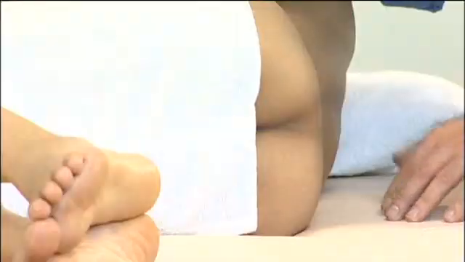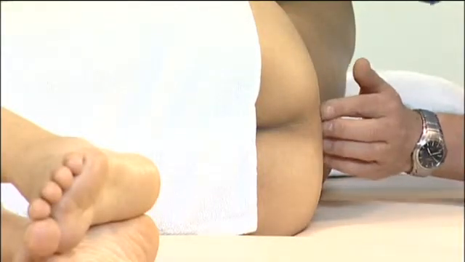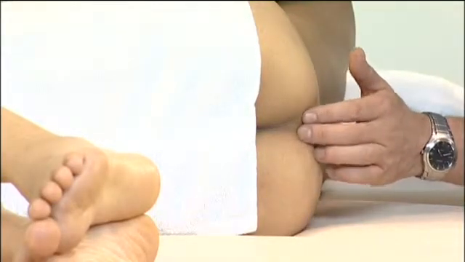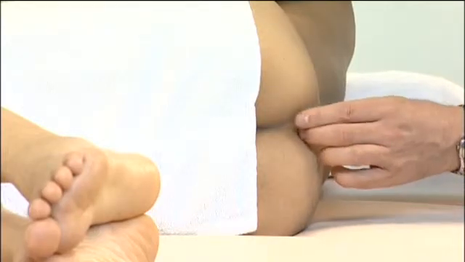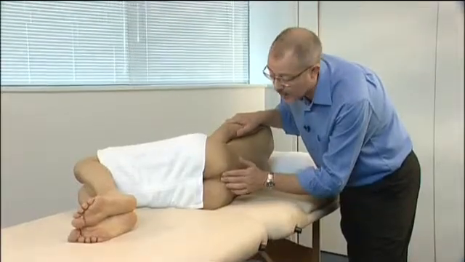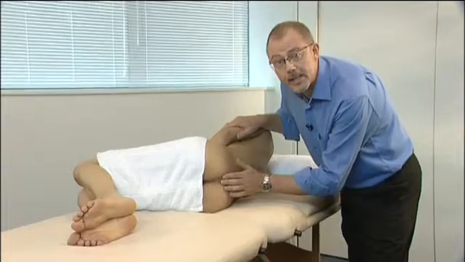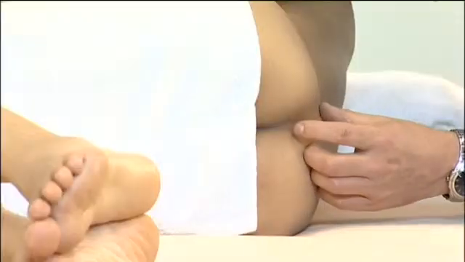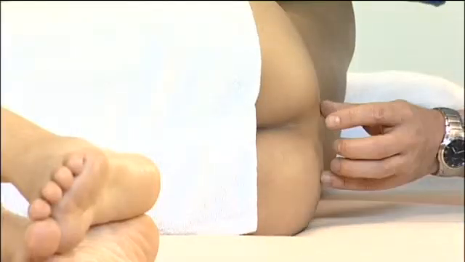Du2 is located on the posterior midline in the sacral coccygeal hiatus. To find this point, palpate down the sacrum, feeling for the cleft in between the sacrum and the coccyx. In this case, it's quite high. In some cases, you'll find this cleft will actually be inside the gluteal fold.